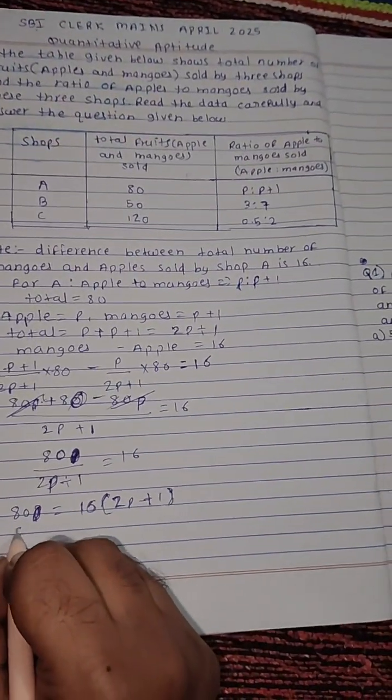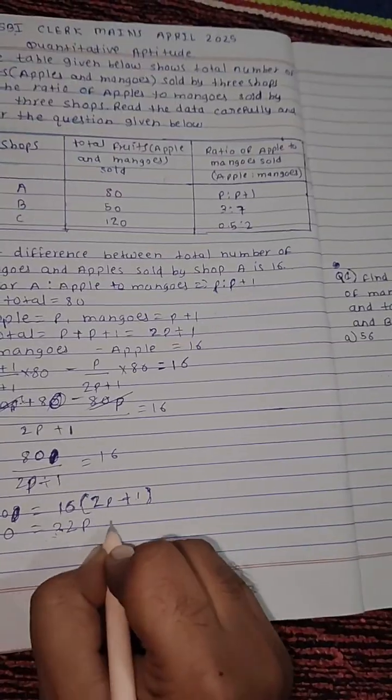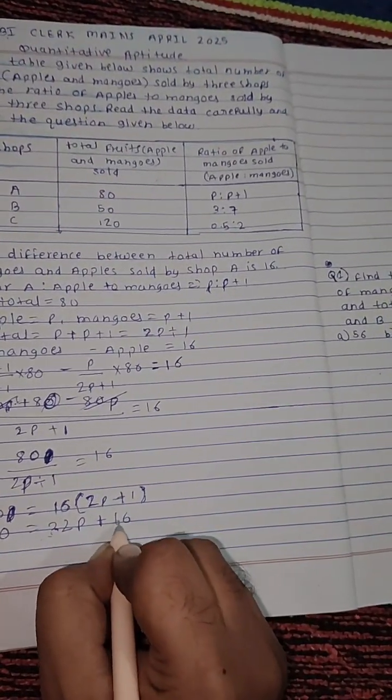So here 80. 16 into 2P is 32P, plus 16 as it is.